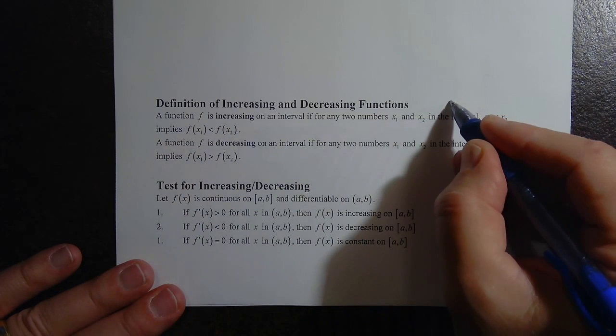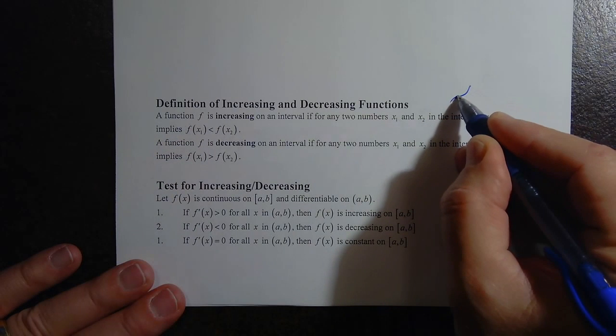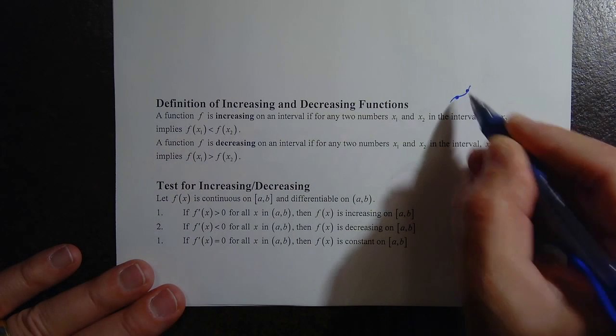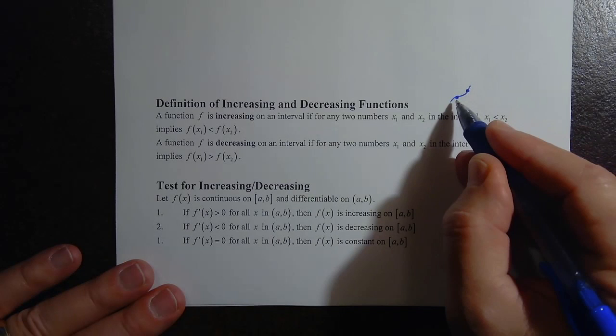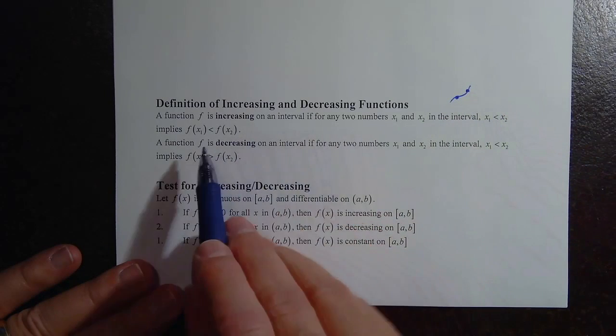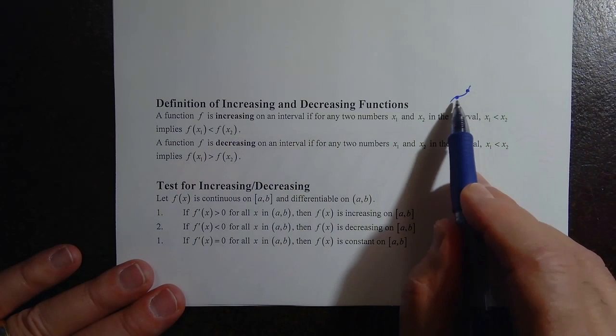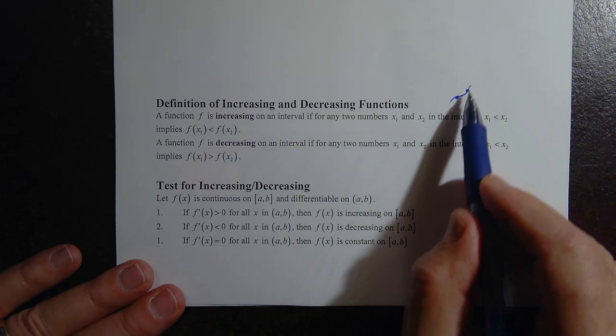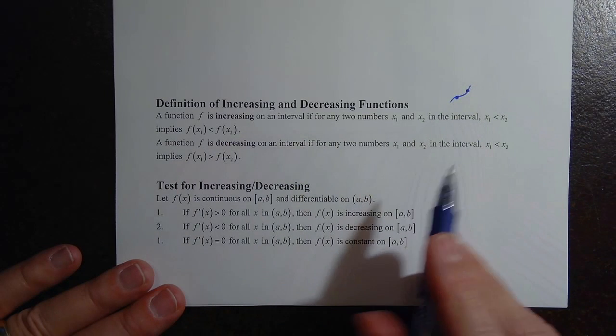So think about it like this. Here's a point, that's x sub 1, and here's a point, x sub 2. This would be increasing if this one is lower than this one. And it would have to be true for any two numbers in that interval. The one on the right is higher.